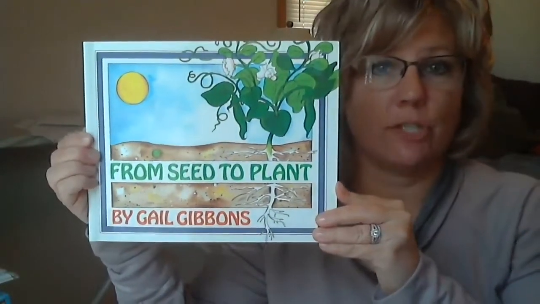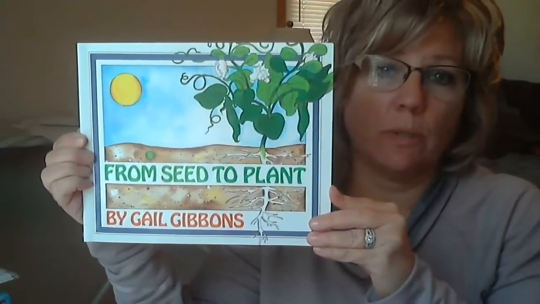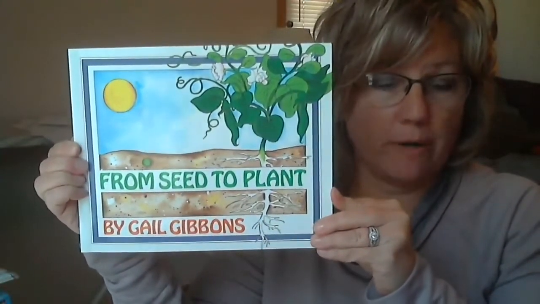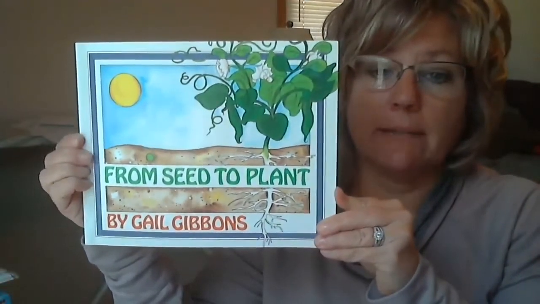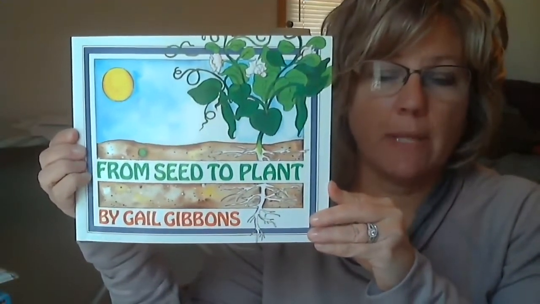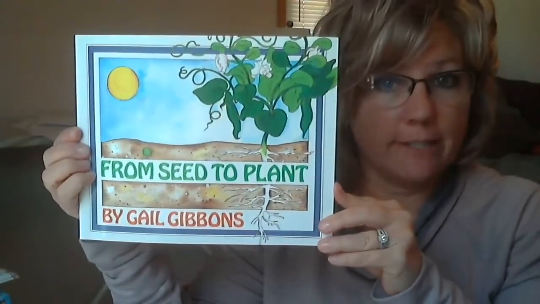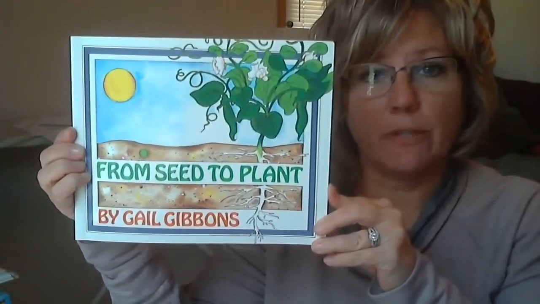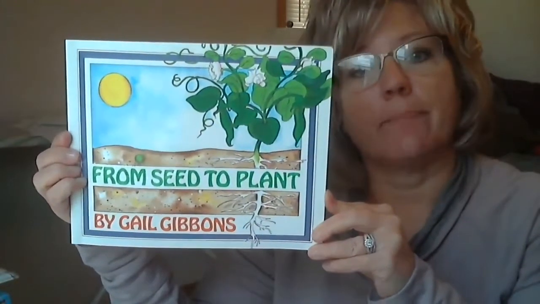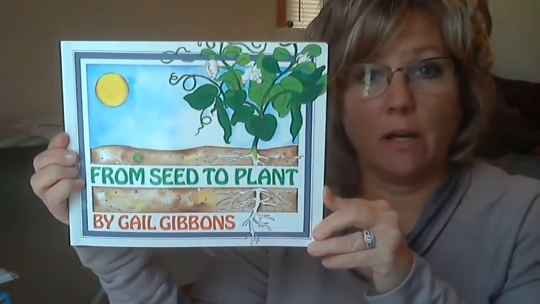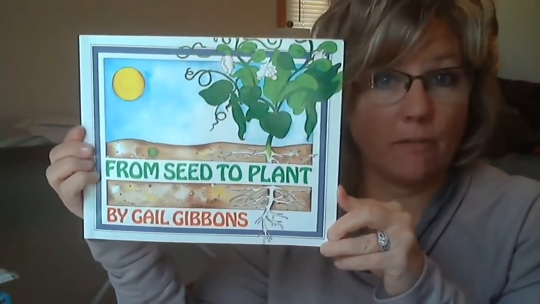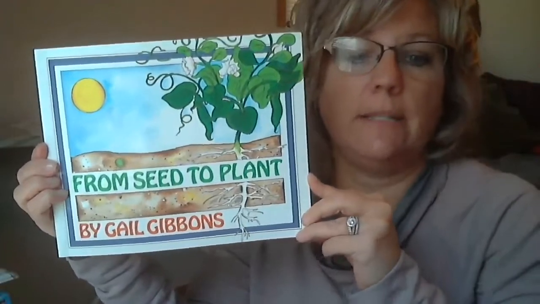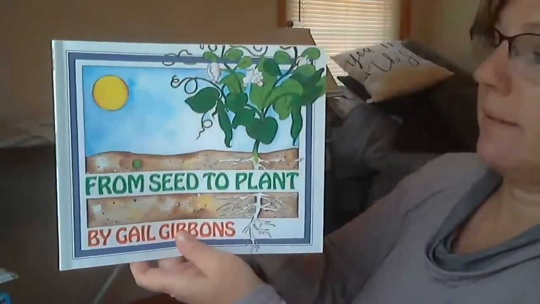This is a nonfiction story, which means it's true, it's factual. It's a little different because it has illustrations instead of photographs. But inside, all of the information is real. And you're going to find other nonfiction text features like labels and diagrams. So keep your eyes open for those. Also, we're going to come across words that are unfamiliar to us, so we're going to expand our vocabulary while we're listening. So I hope you enjoy From Seed to Plant by Gail Gibbons.